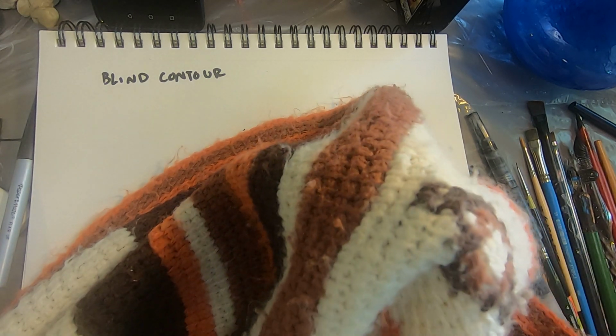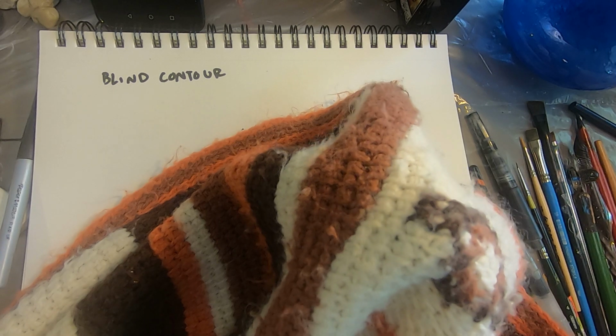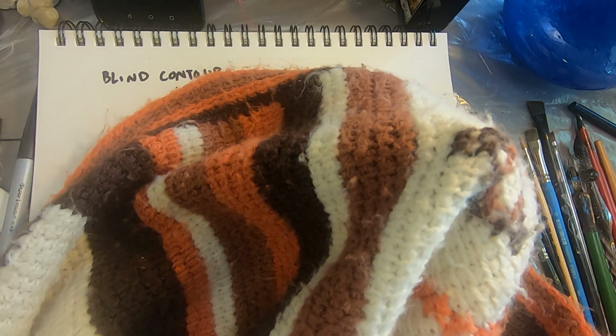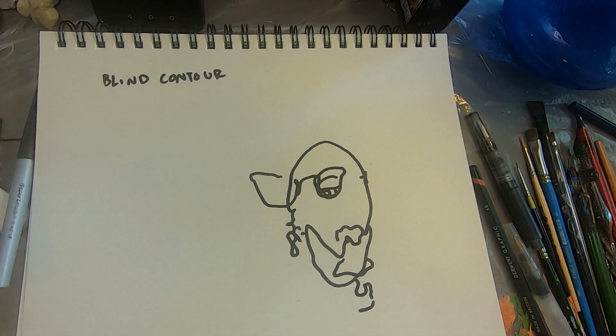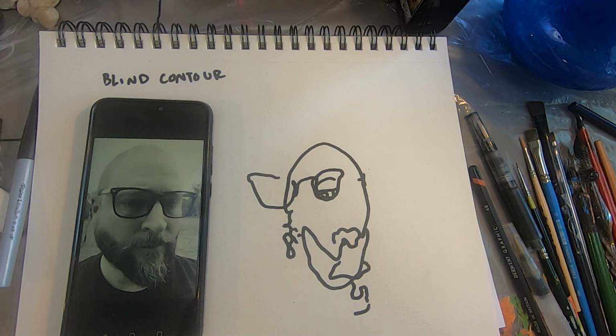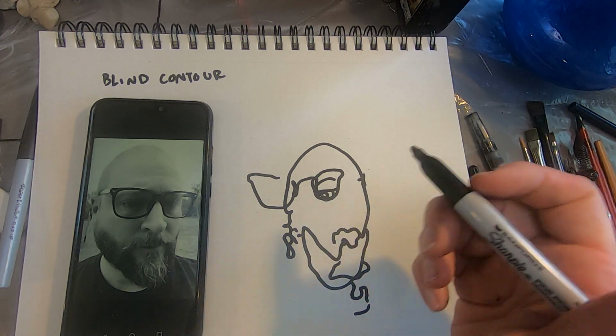All we're doing is looking. There you go. Pretty close, I'd say. So you can see I have the idea of all these different shapes.